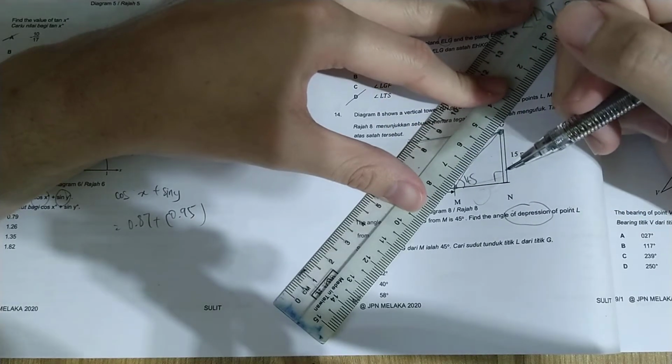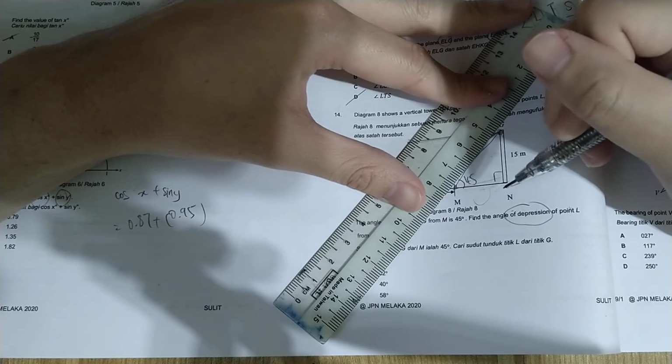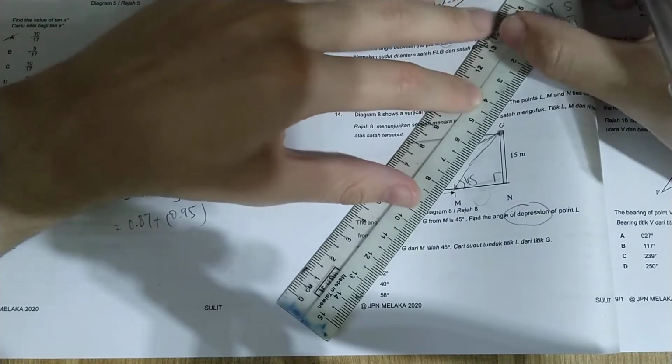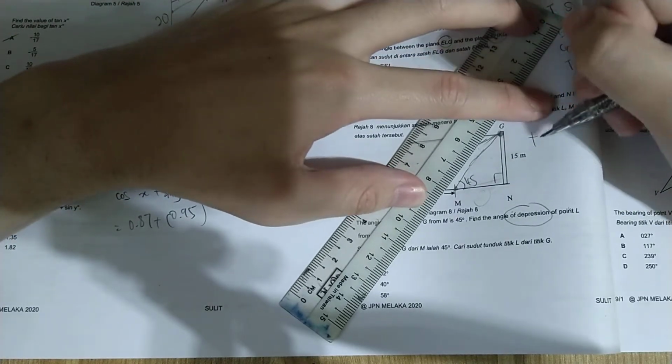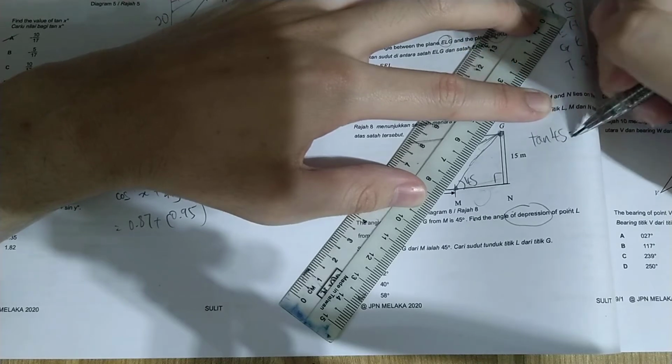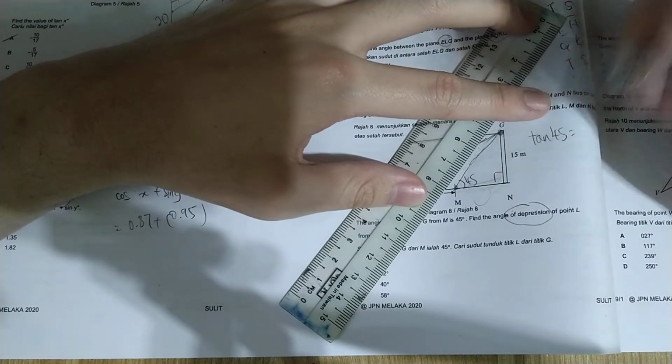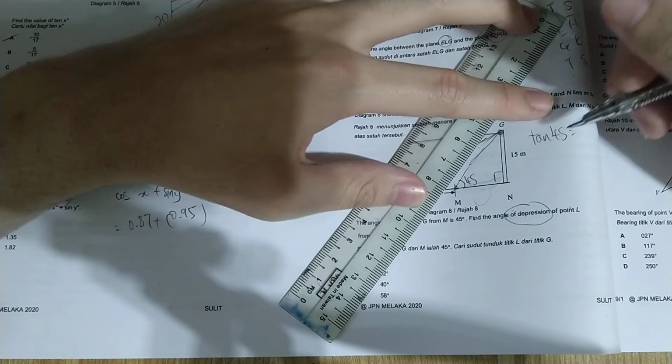But maybe you ask, Choon Hau, why you find MN? Soalan tak suruh pun you cari MN. Okay, tak apa. You will know later why I find MN. So tangent 45. Later you will know why. Walaupun dia tak suruh cari kan, but you need this MN to do it. Okay, tak apa, kita buat dulu.